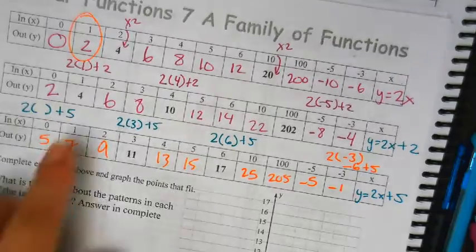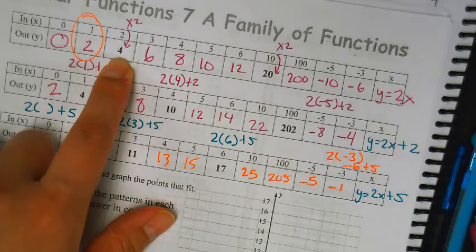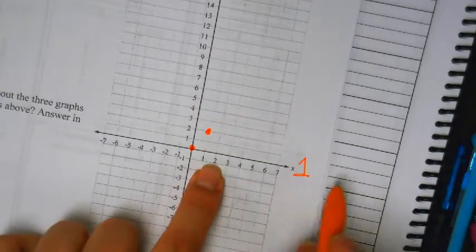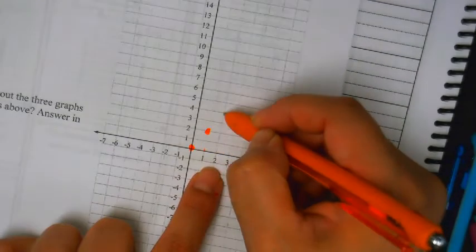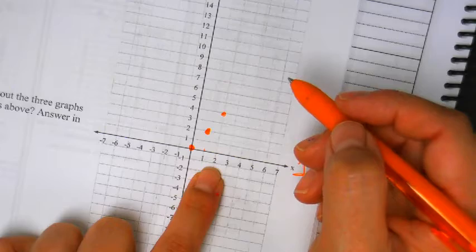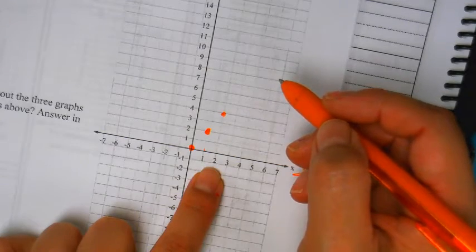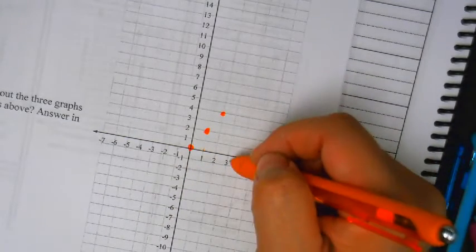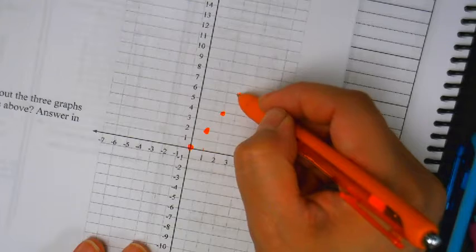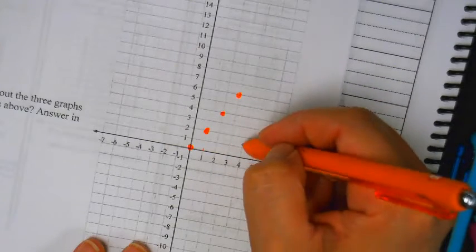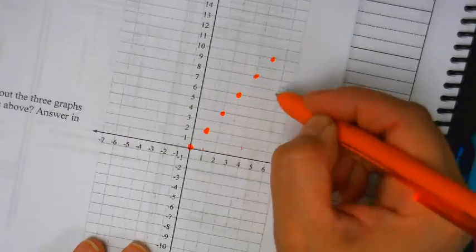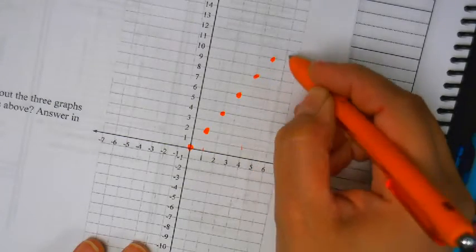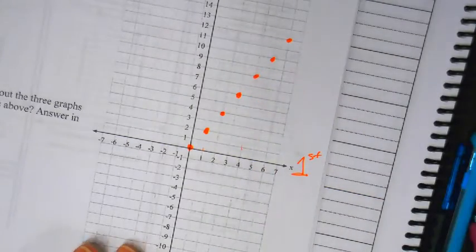All right, what's the next stop? 2, 4. So go to 2 first. This is what we do first on this line. Go to 2. What's the second number? 4. So I go up to 4 and put a dot. What's the next set of numbers? 3, 6. So 3 up to 6. 4, 8. 5, 10. 6, 12. Okay.